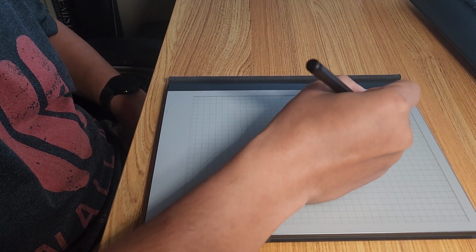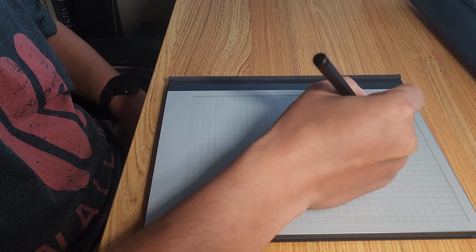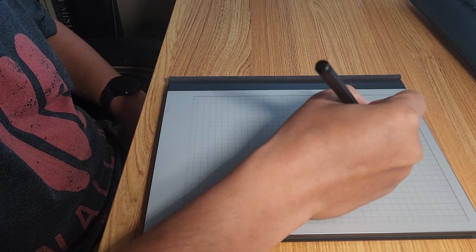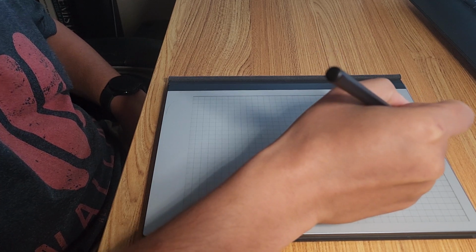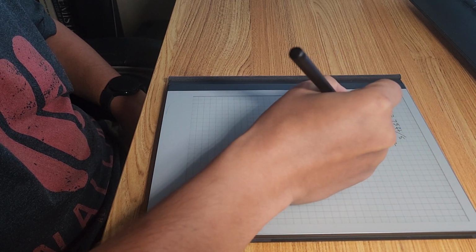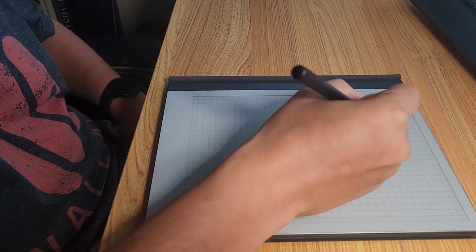So the final velocity, the car will stop, and the final velocity is going to be 0 feet per second. And it's asking us to find delta x, the change in the distance.